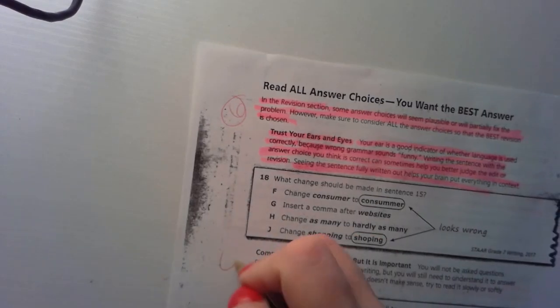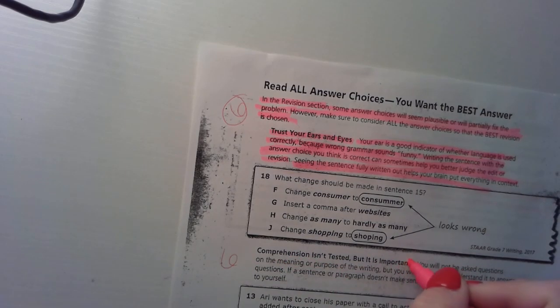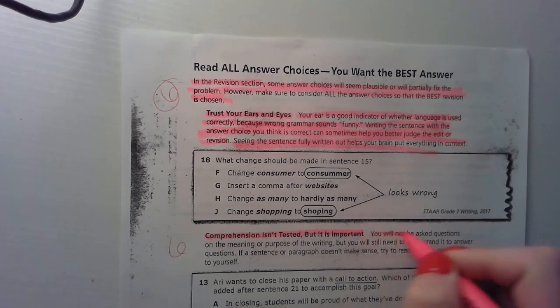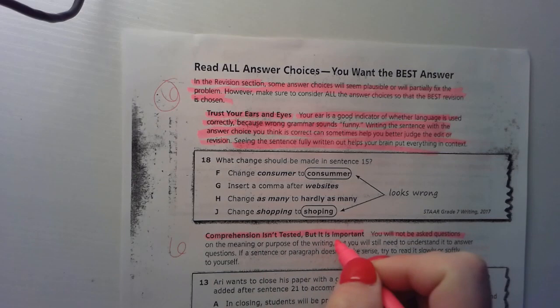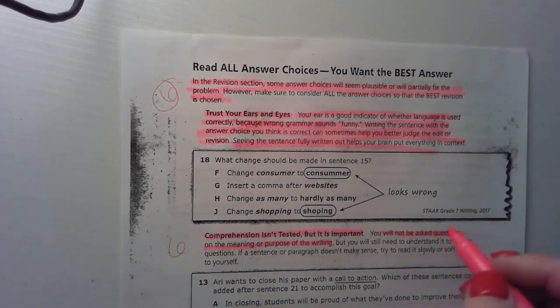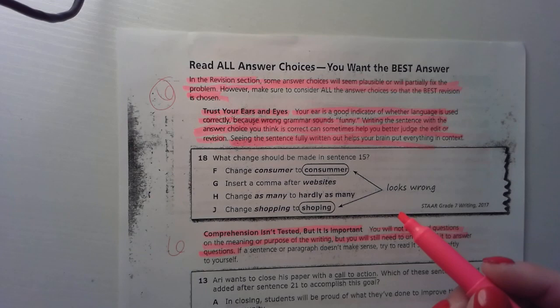This is also going to be included in 6. All right, comprehension isn't tested, but it is important. I mentioned this yesterday whenever we were reading through the passage. So you will not be asked questions on the meaning or the purpose of the writing, which is why I told you to read fast until you get to the highlighted sentences. But you still need to understand it to answer the questions, all right? So you can't skip reading it. You just don't have to pay as much attention to the context, the meaning of it.